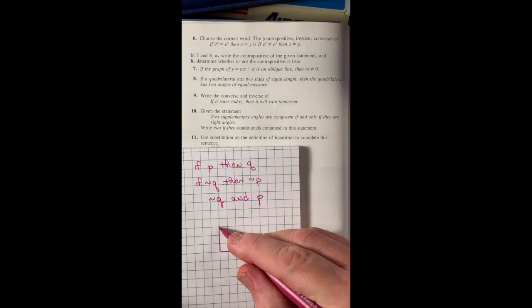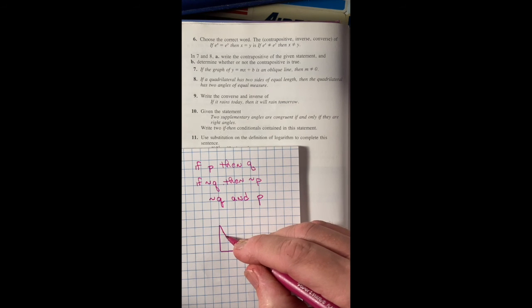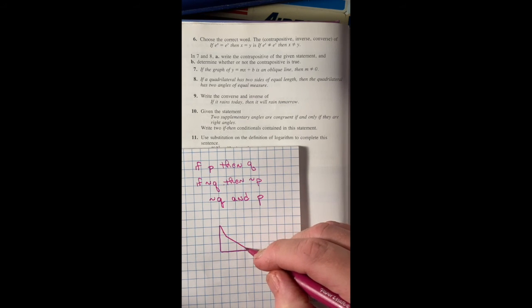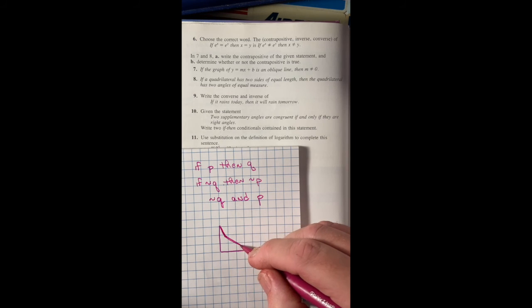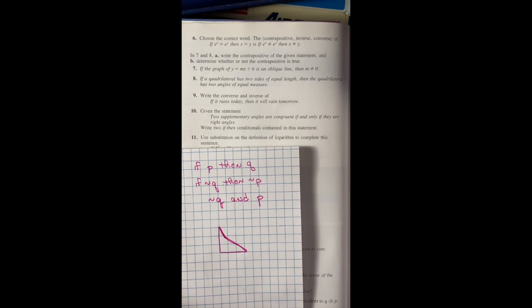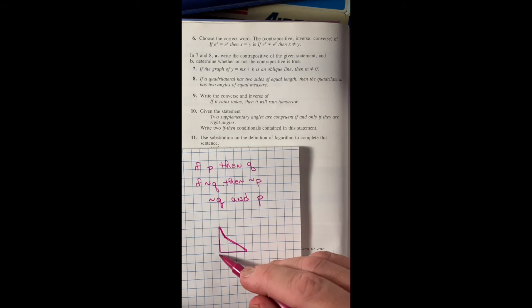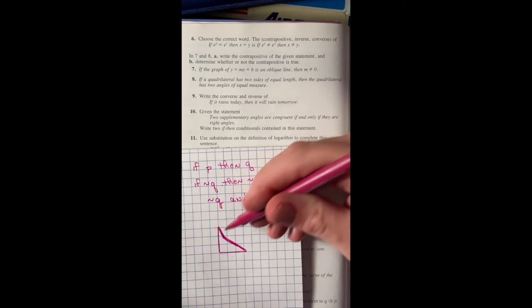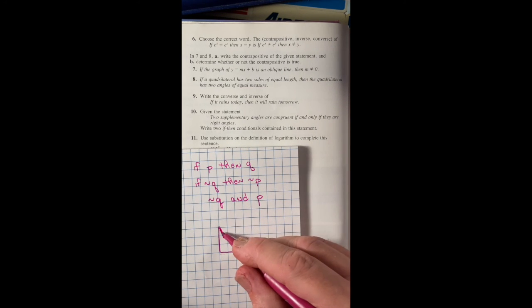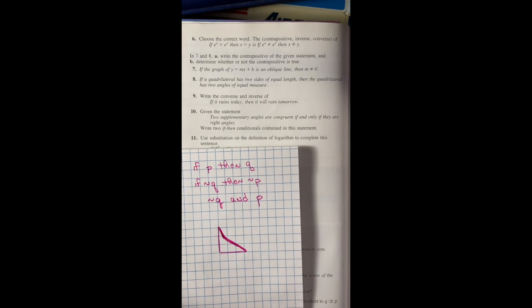What if I did this? Right, where this meets here, this goes here. Pretty clearly that does not have two angles of equal measure, but it does have two sides of equal length, and it is a quadrilateral. I guess basically what I've done here is something unexpected. I have created a concave quadrilateral. Okay, so here I've got two sides of equal length, but no two angles are the same.